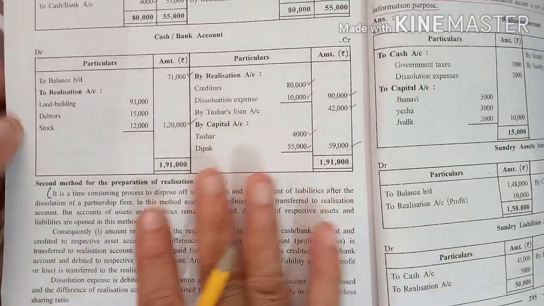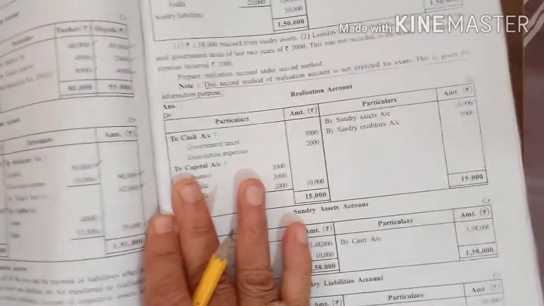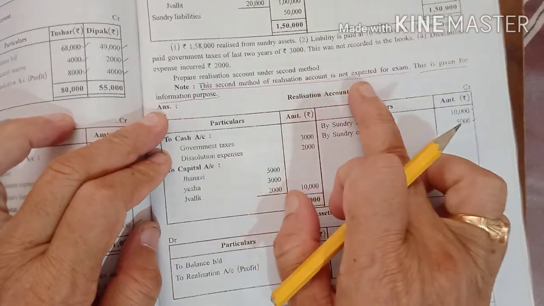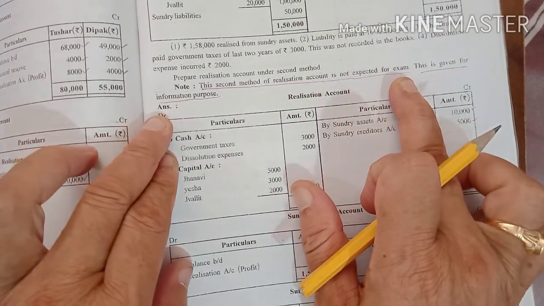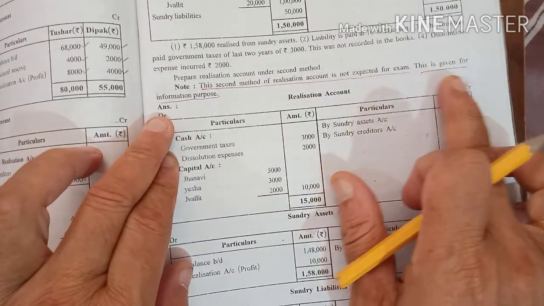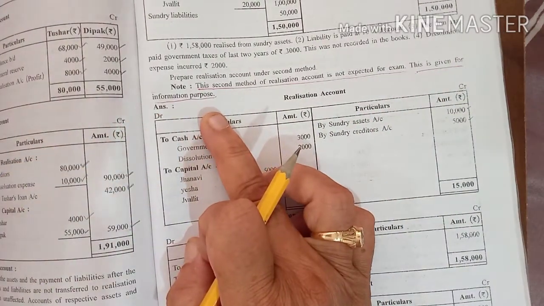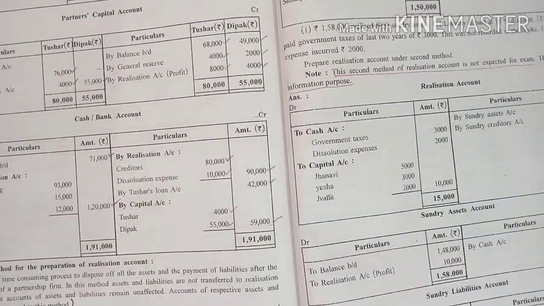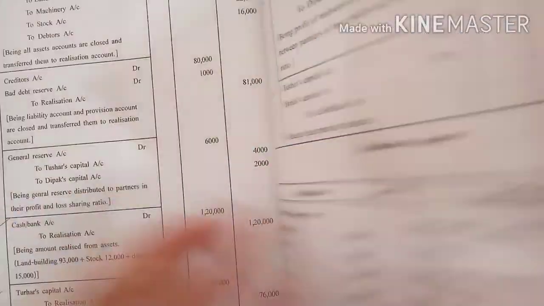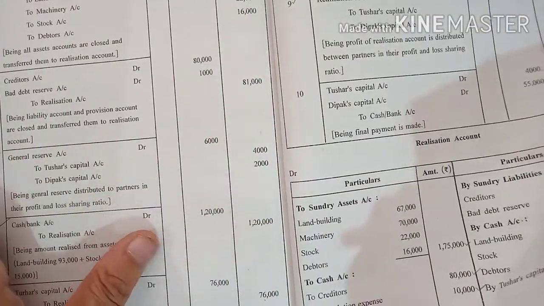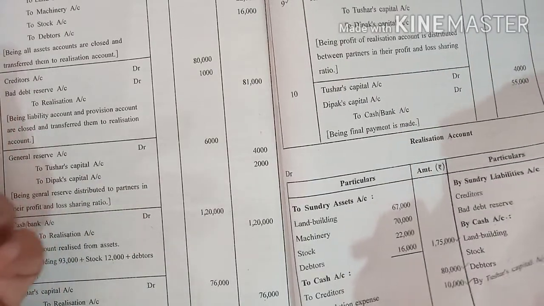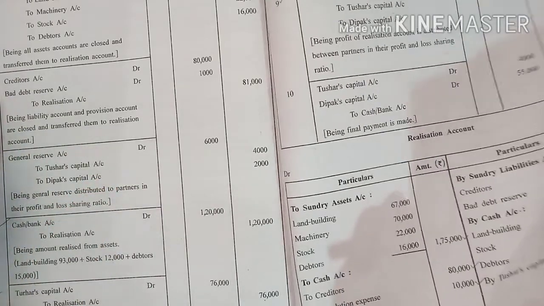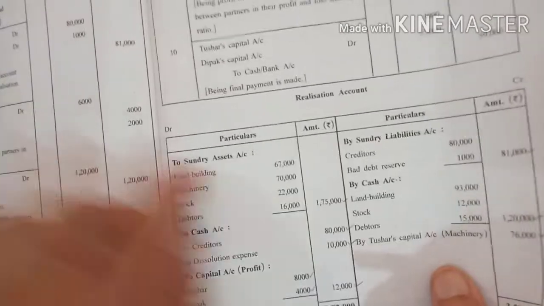Second method practical sums are not included in your questions or syllabus. It is given in a note that the second method of the realization account is not expected for the exam. In the exam, second method practical sums will not come. This is given for information purposes, so that you know what the second method is and how we do it. Generally in the first method, we are transferring all the assets, except cash actually, from the asset side and a few things from the liability side, to the realization account that we have shown.